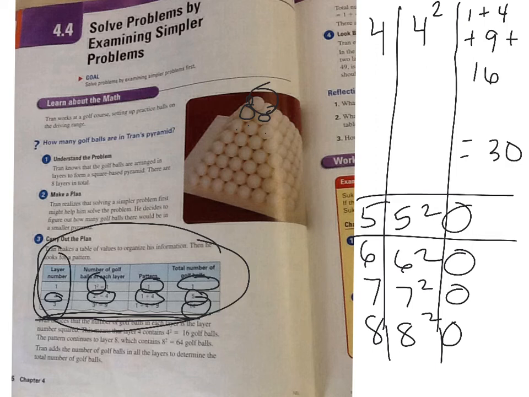So for your last layer, it should read 1 plus 4 plus 9 plus 16 plus 25 plus 36 plus 49 plus 64, because 64 would be the last row, 8 to the power of 2. If you add all of those things up, you would find that you have 204 golf balls in that entire pyramid.